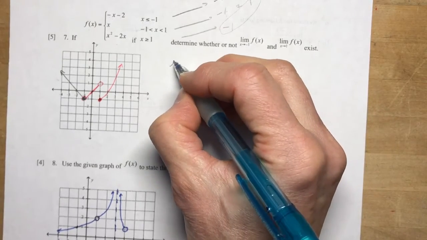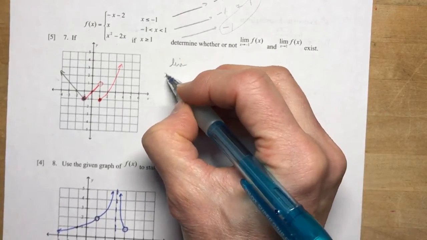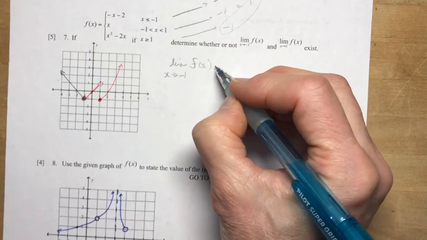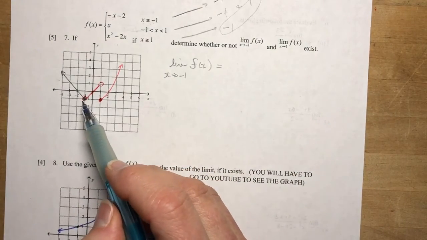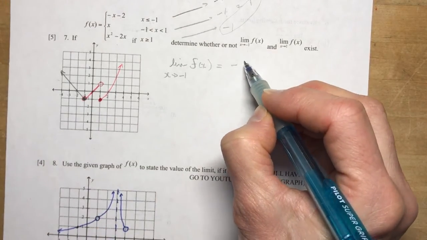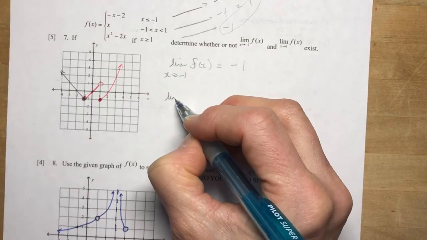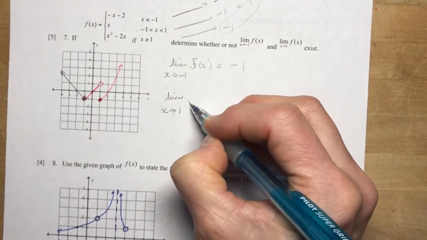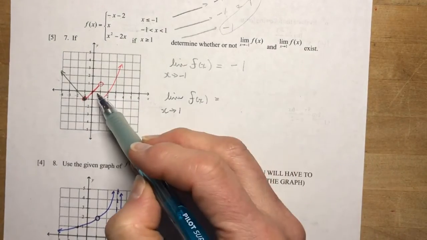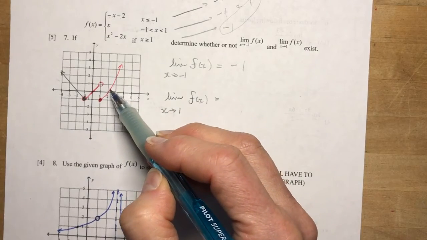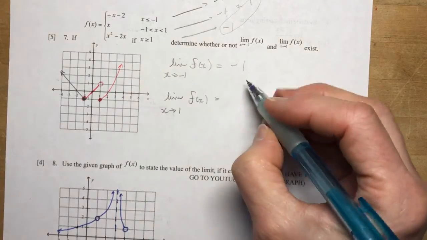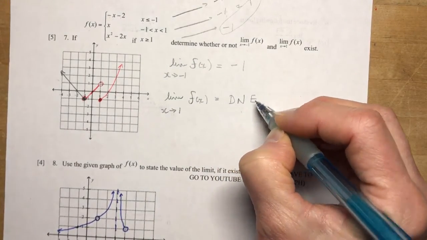So we can say, okay, what do we know? The limit as x approaches negative 1 of f at x, don't forget it has to be of something, is equal to. So the limit from the left equals the limit from the right, and the limit is minus 1, so it is minus 1. The limit exists. However, the limit as x approaches positive 1 of f at x, if you come from the left towards 1, you're at 1. Limit from the right is negative 1. They don't exist, right? We're not coming to the same place.